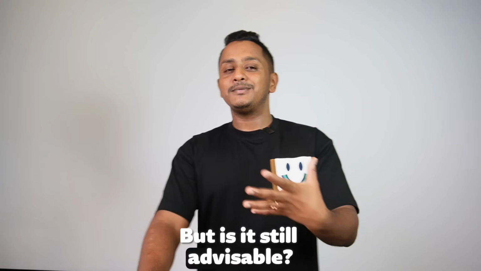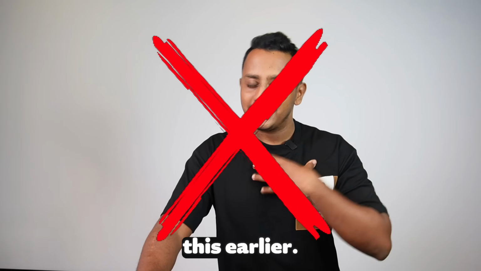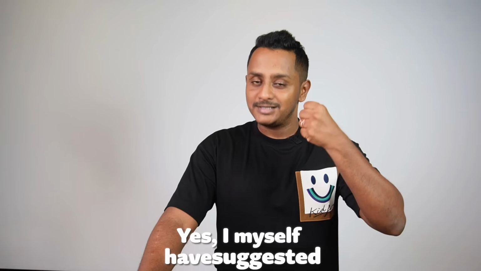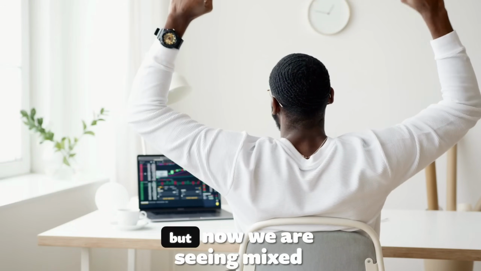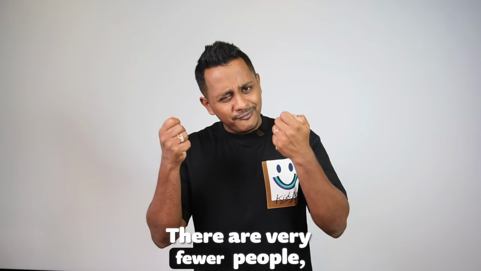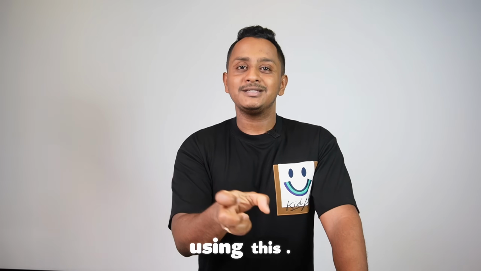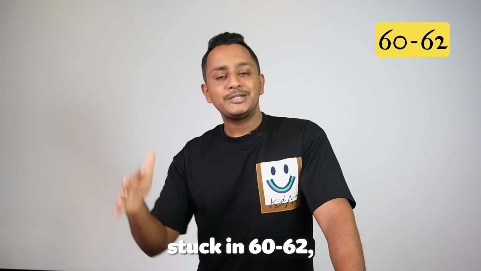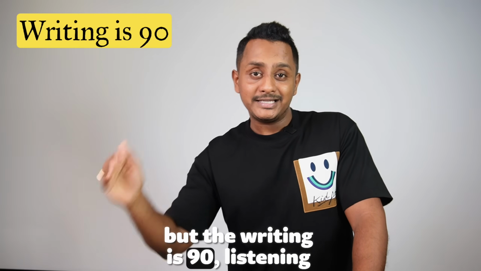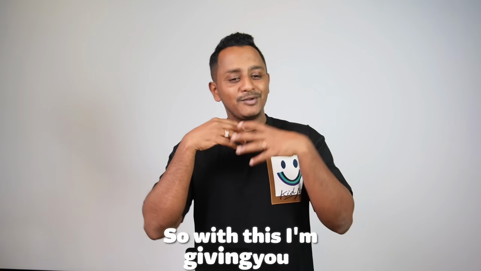But is it still advisable? I personally don't suggest this. Earlier, yes, I myself suggested doing this, and people got good scores. But now we are seeing mixed results. Very few people come back to us saying they got 90 in reading using this. Most of the people are stuck at 60, 62, though writing is 90 and listening is 90. So with this, I'm giving you a caution.